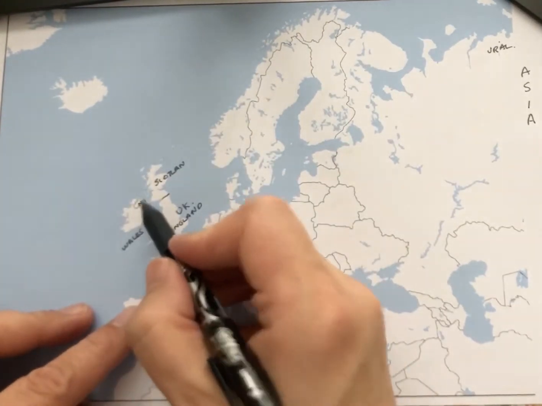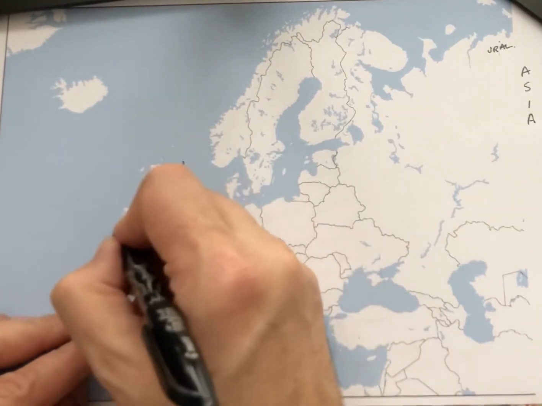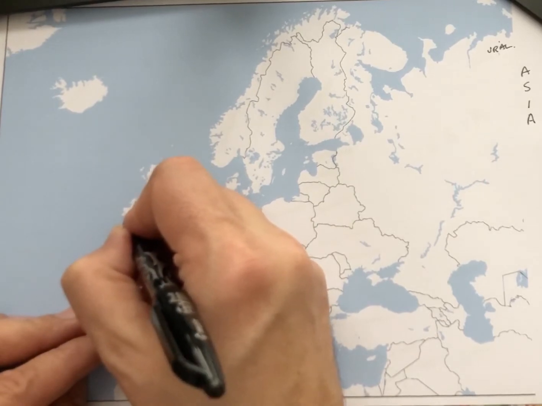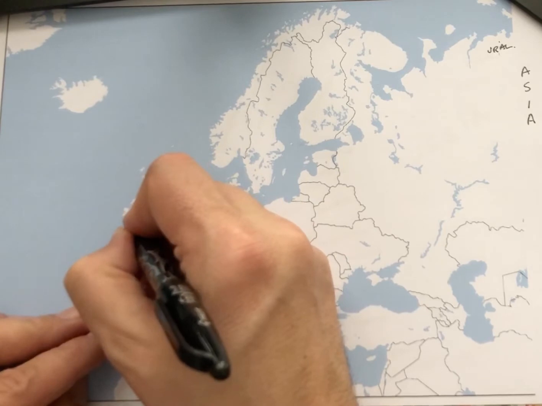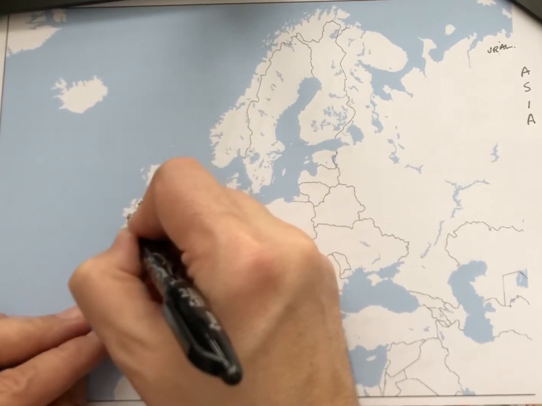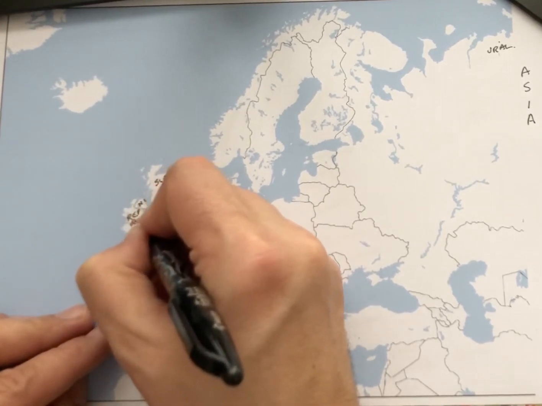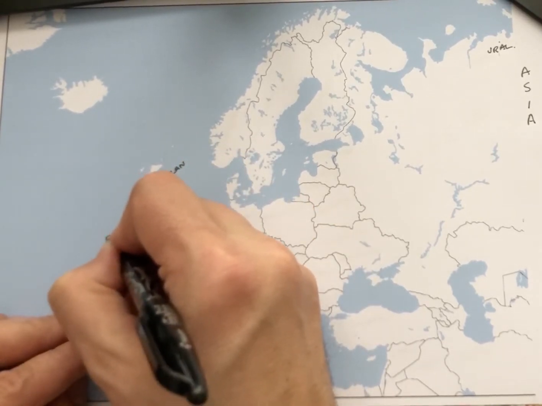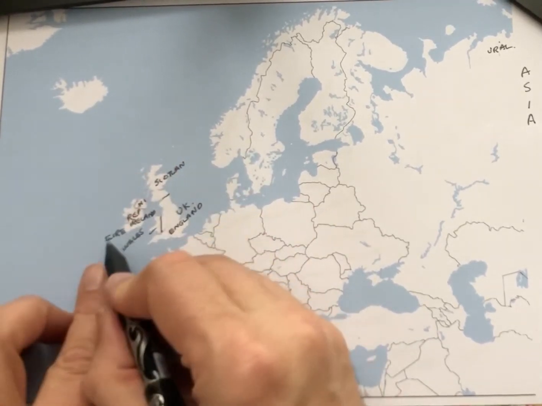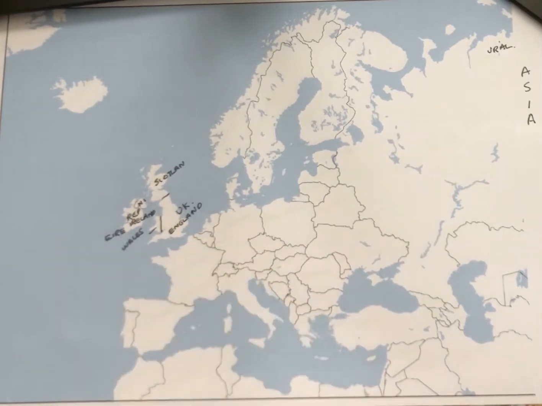Of course, if that's Northern Ireland, this part must be the rest of the island of Ireland, and we tend to call it the Republic of Ireland. In the indigenous language, you may see it written like that in Gaelic. I think it's pronounced Éire.